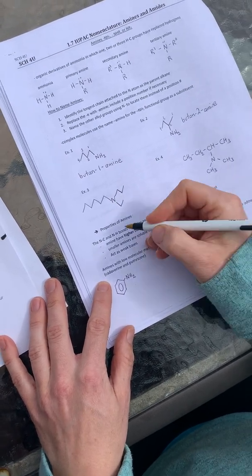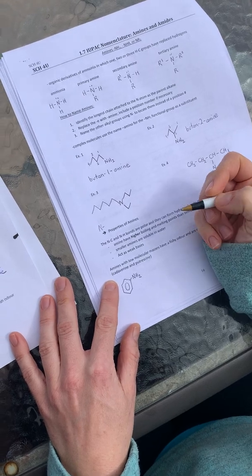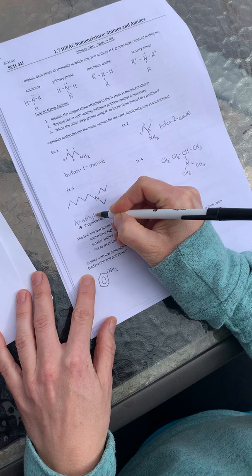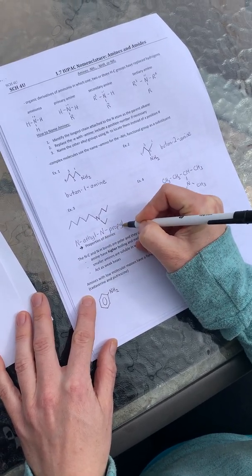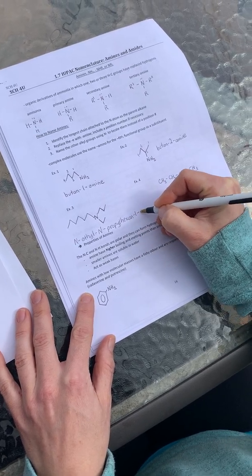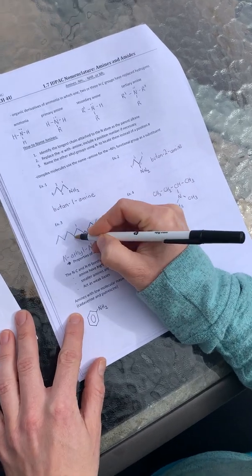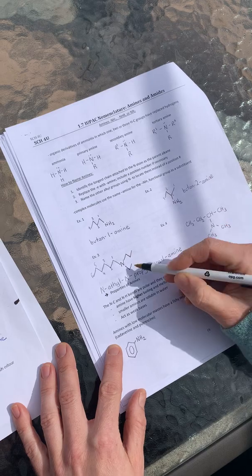Here we see that we can also have groups coming off of the nitrogen. We specify that by putting an N dash instead of a number because they're coming off the nitrogen. So here we have an N-ethyl, N-propyl, hexane-1-amine. So this is carbon 1 of the main carbon chain that contains 6 carbons, and the nitrogen is in carbon 1.